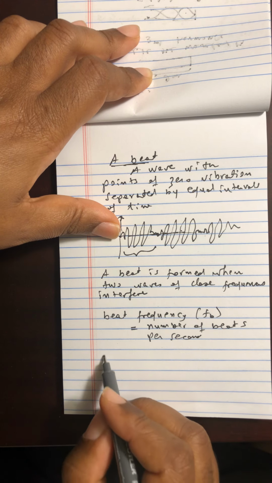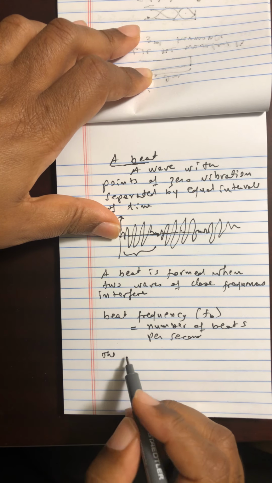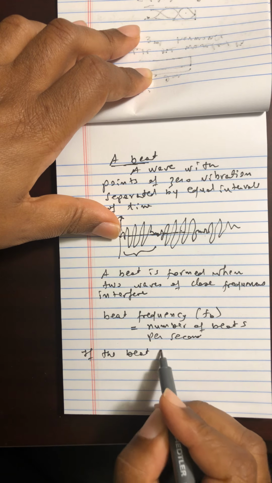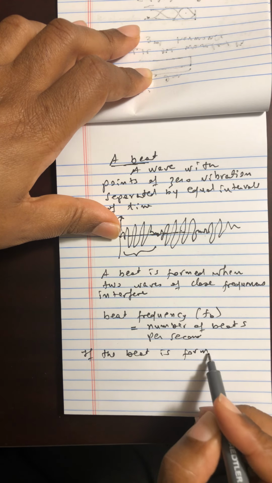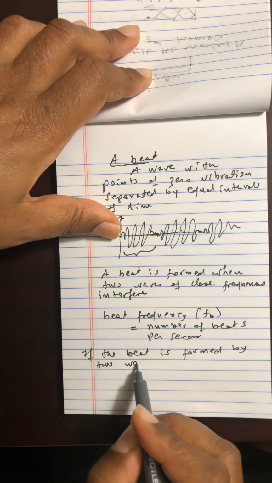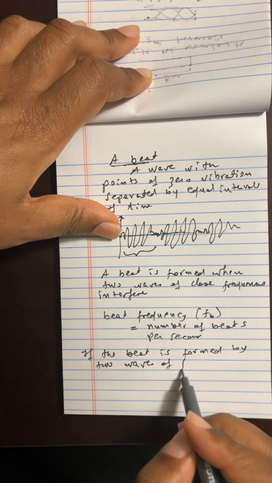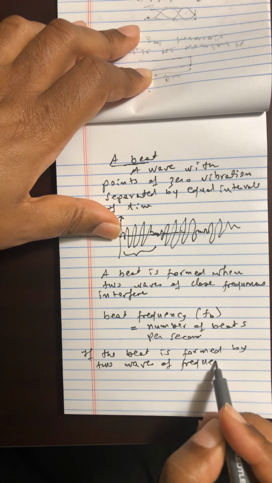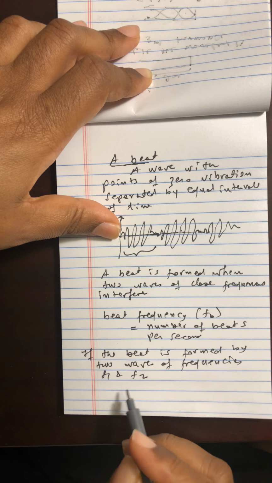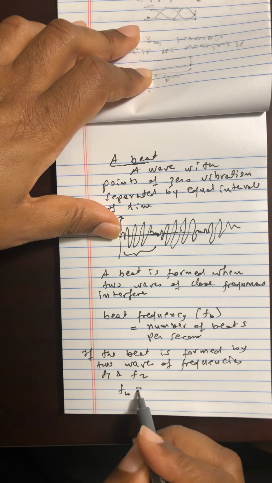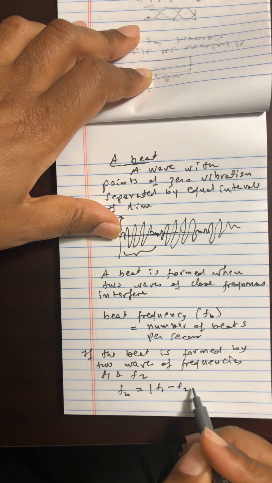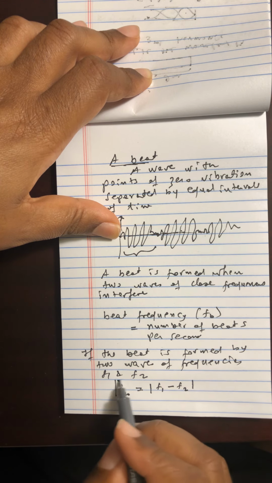Let's say the beat is formed by two waves of frequencies F1 and F2, and the beat frequency equals simply the difference between the frequencies of the two waves.